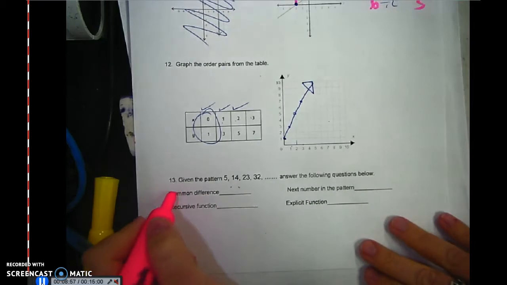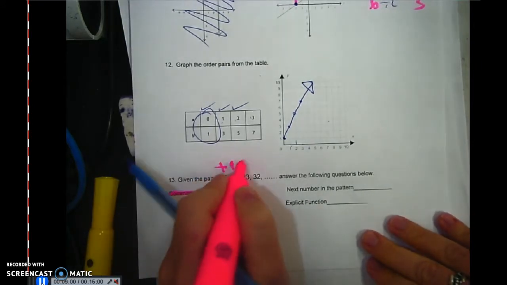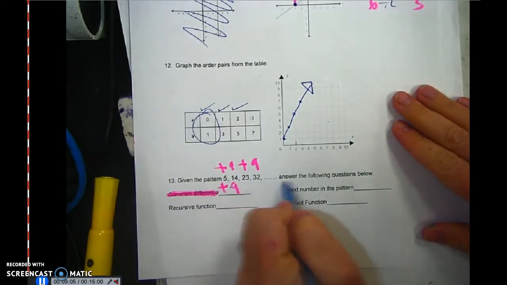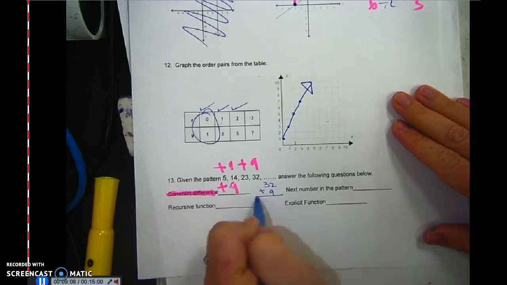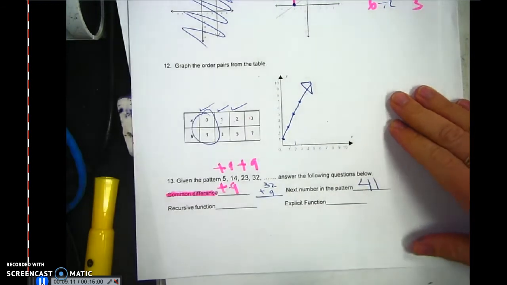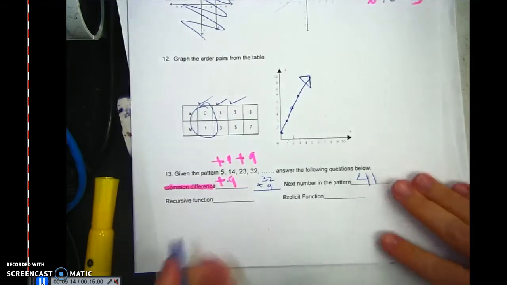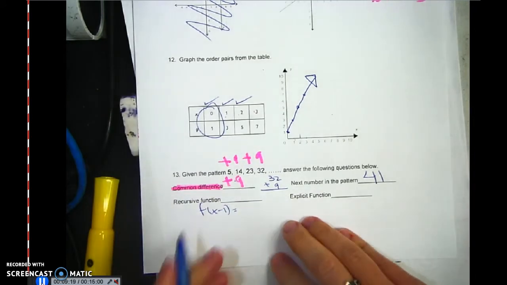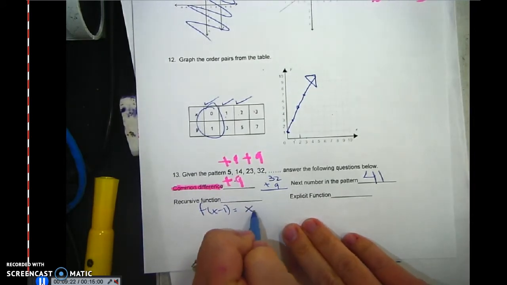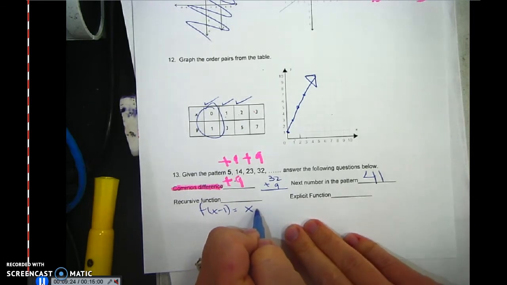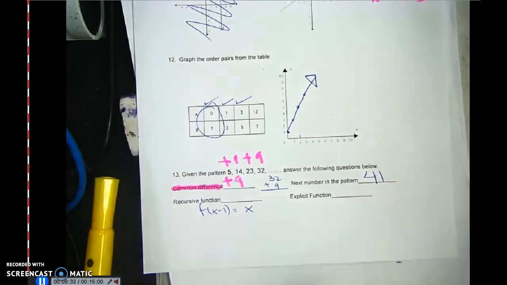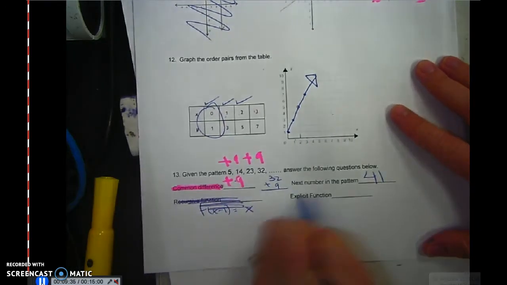So when they say the common difference, they want the pattern. So plus 9, that's the pattern. The next number, if I add 32 plus 9, which is the pattern, I get 41. Okay. The recursive function is just f of x minus 1 equals whatever the function is, minus 1. So do you know what? Hold on. I don't care about that. I don't care about that.